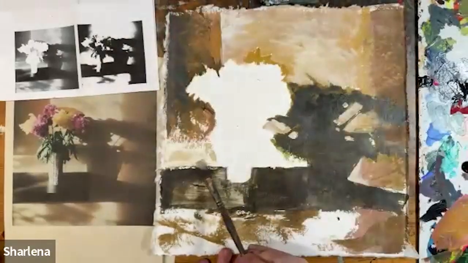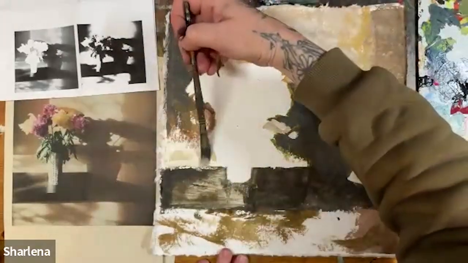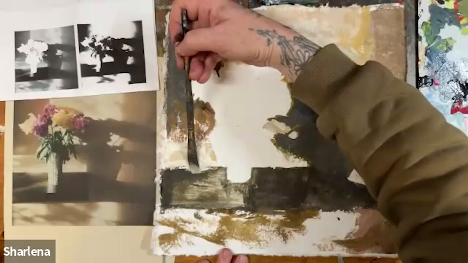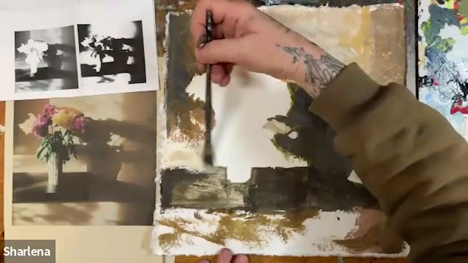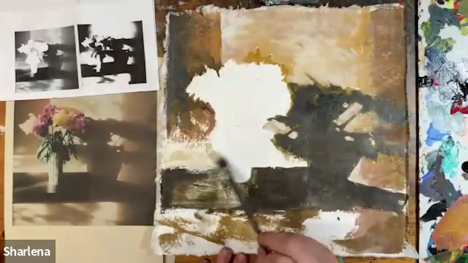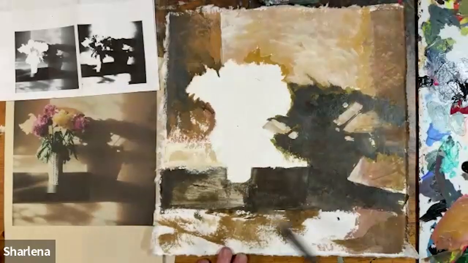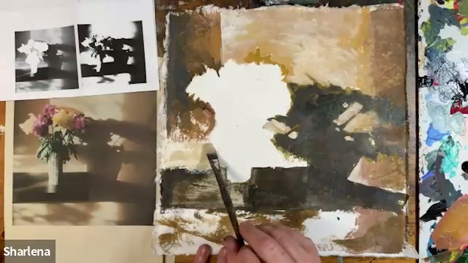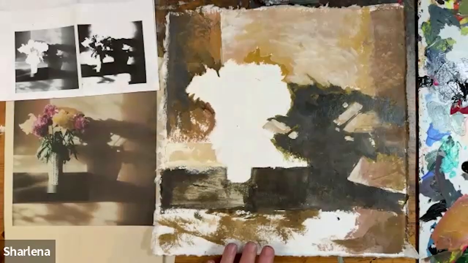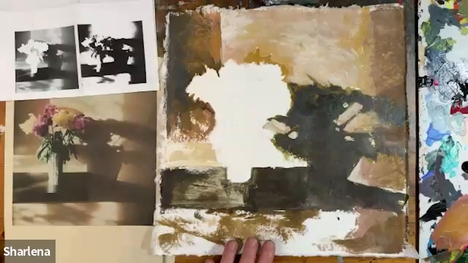And there is a soft diffusion on the table, so you can do a little dry brush into that. You're not trying to cover up the table, just diffuse. So just take a break, and I won't go too far to lose you.